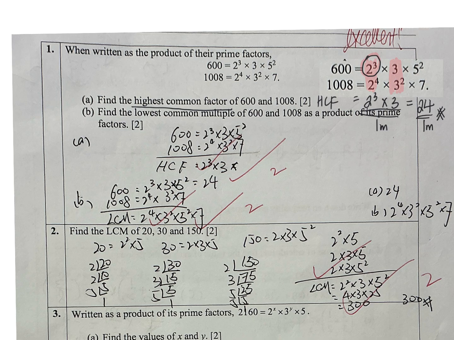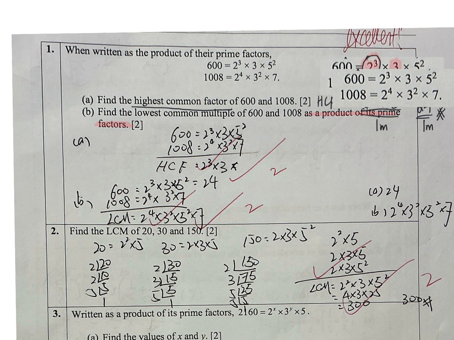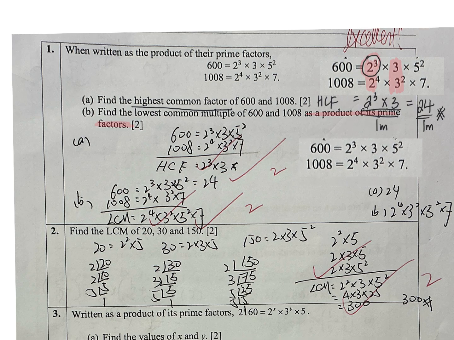However, if you look at the second one, they say leave your answer as a product of its prime factors. Means they don't want you to go and press calculator. Leave your answer as what you see there. So same thing, I'm going to repeat, copying this down. Now I want to find LCM.